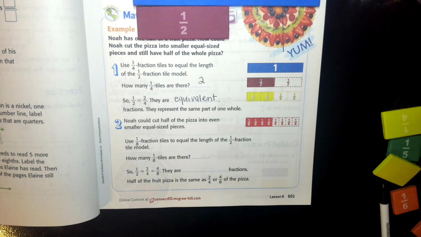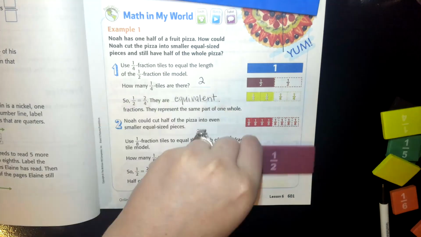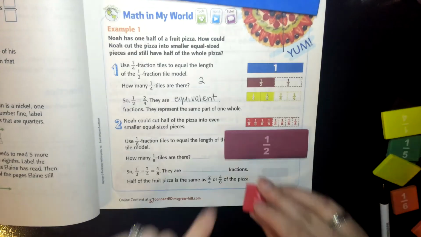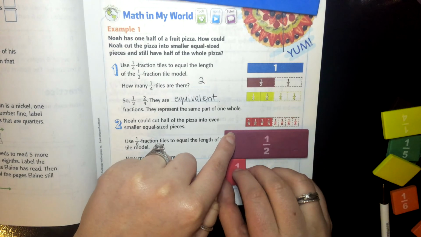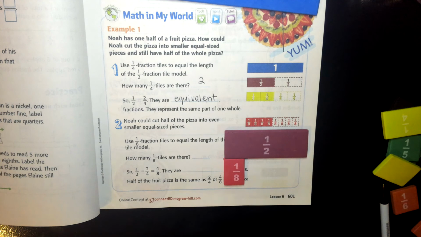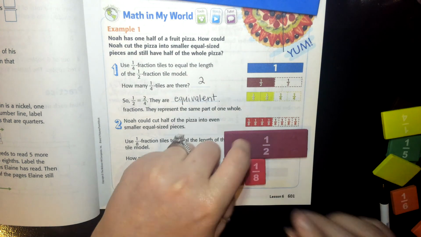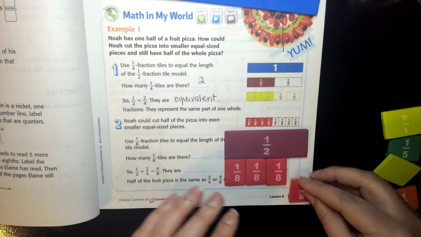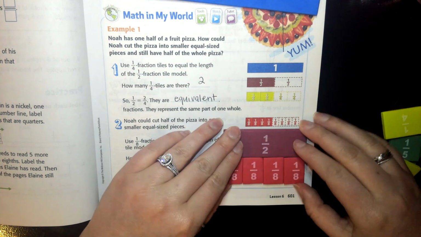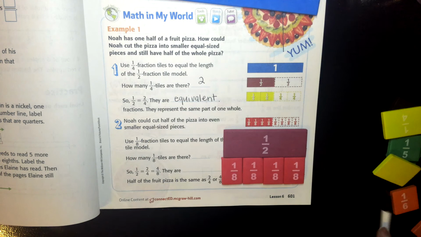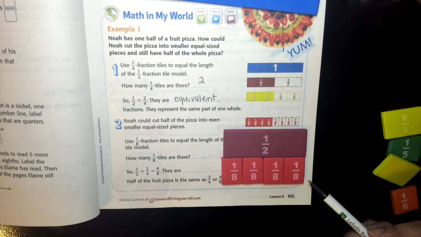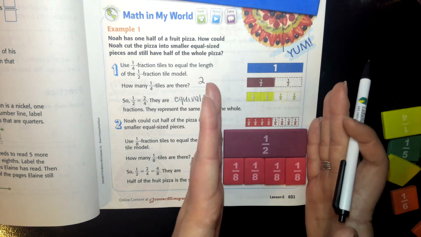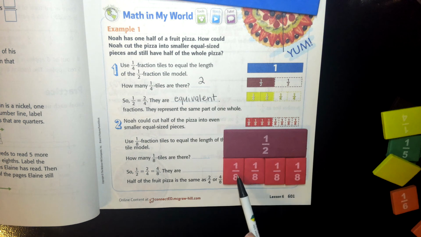I'm pulling out my 8s right now. So let's see how many 8s I need to be equivalent to this 1/2 piece here. Okay, so here I have 1/8, 2/8, 3/8, and 4/8. 1/2 is equivalent to, they are the same size exactly, 1, 2, 3, 4 8s.